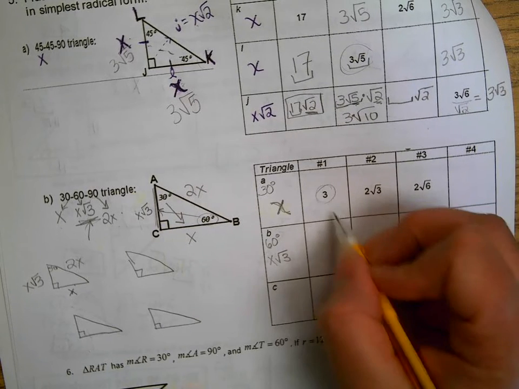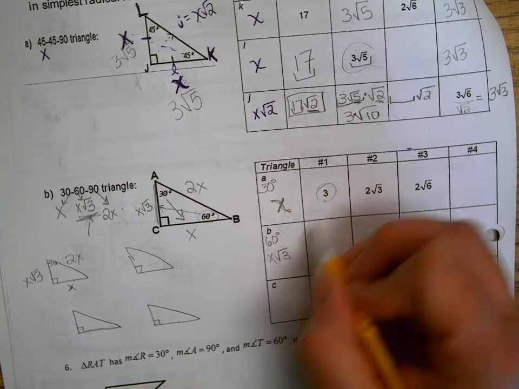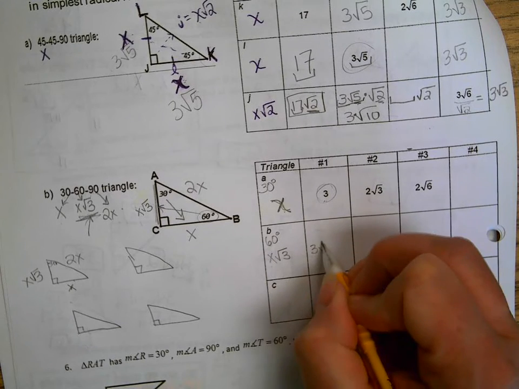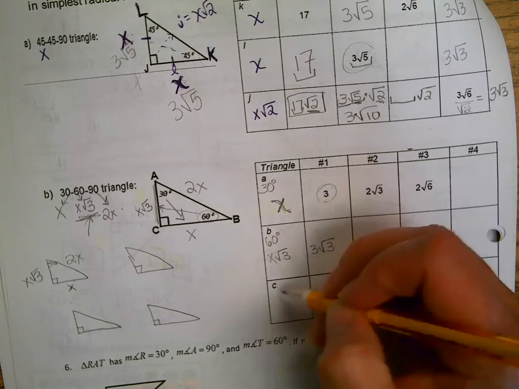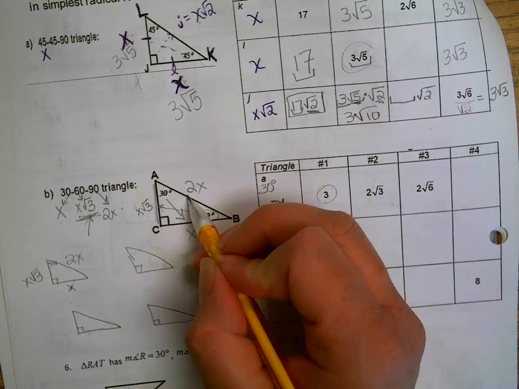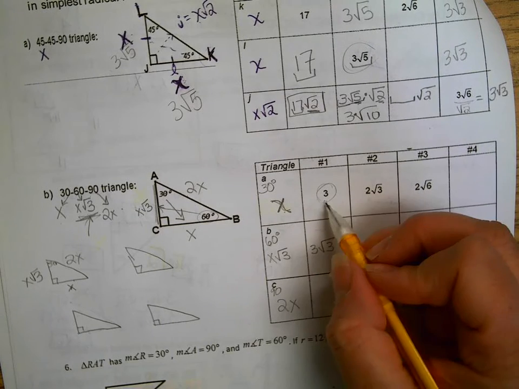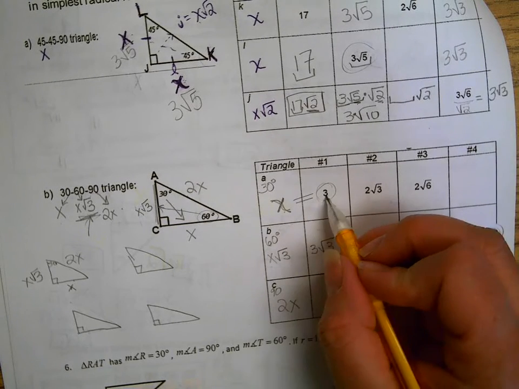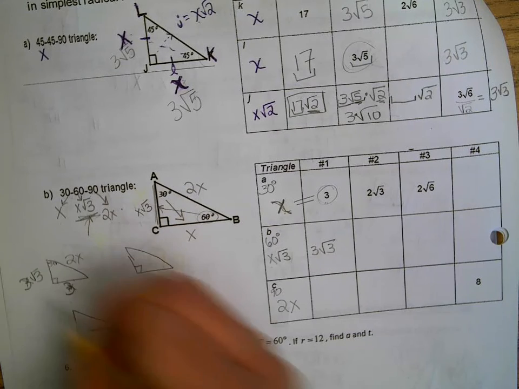Well, if our x value is 3, then 3 radical 3 drops in. Now, across from C, across from our 90-degree angle, is twice x. So if x is 3 for this first triangle, then this side is 3 square roots of 3.